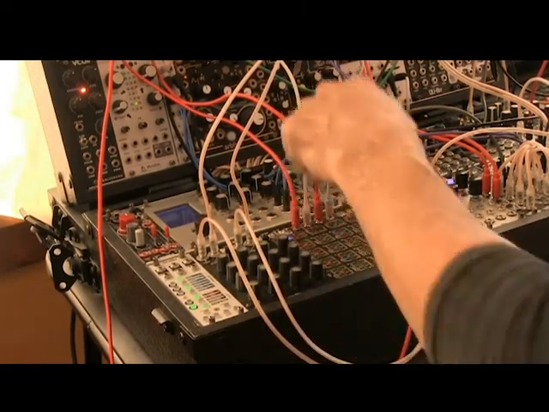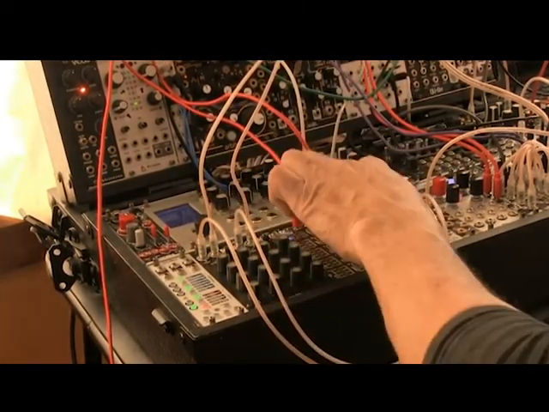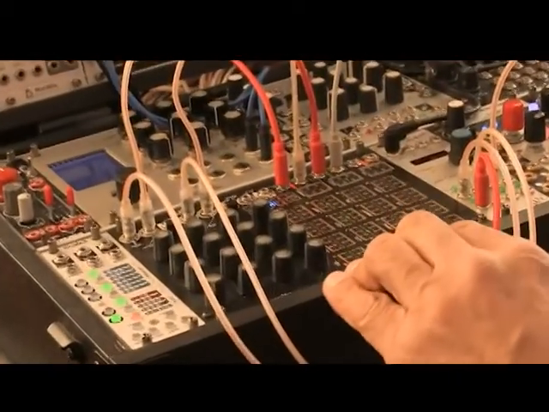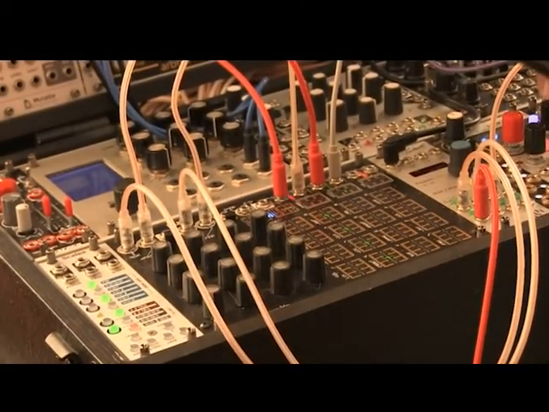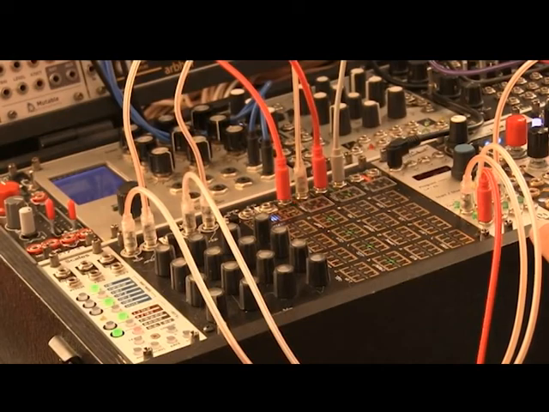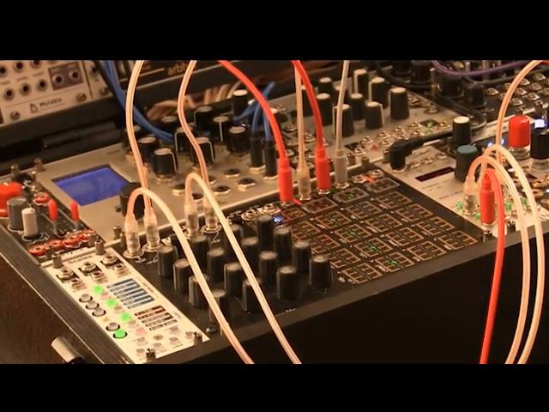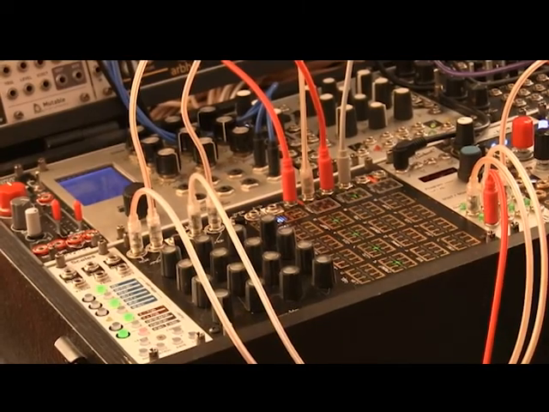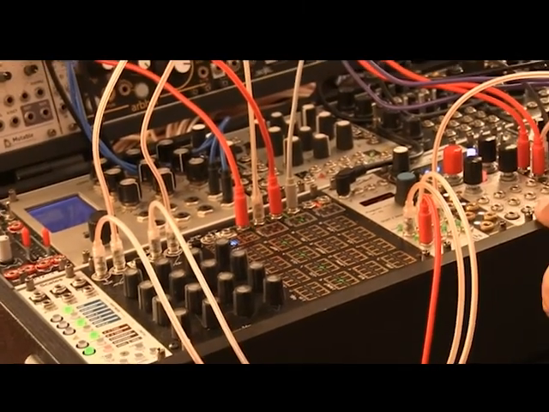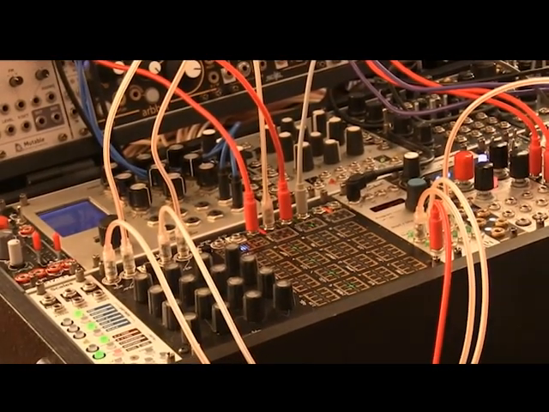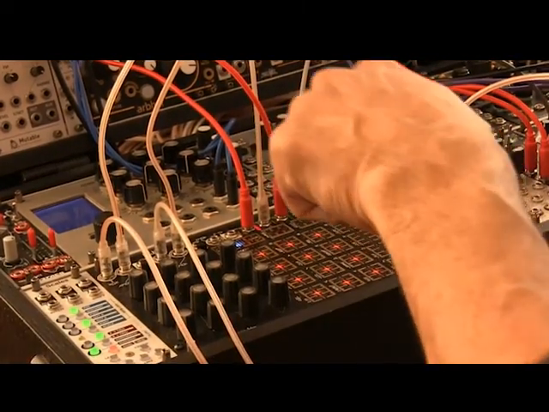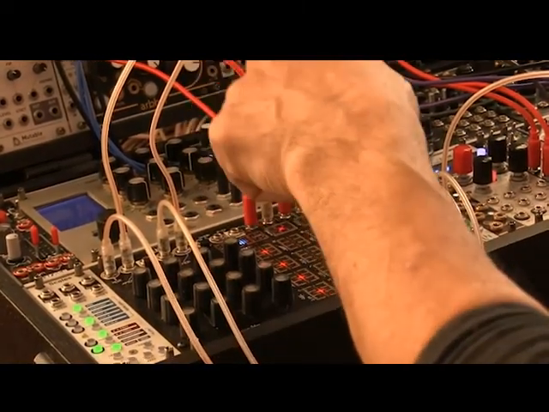If I went to the green page and deactivated everything except for that column, it might sound like this. The fourth column back on. Whoops.